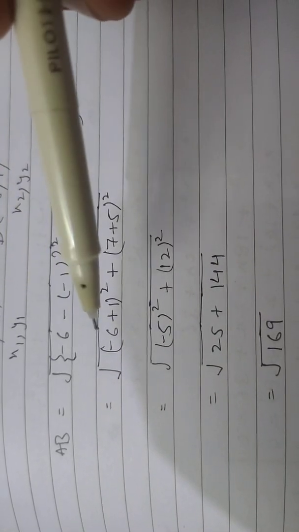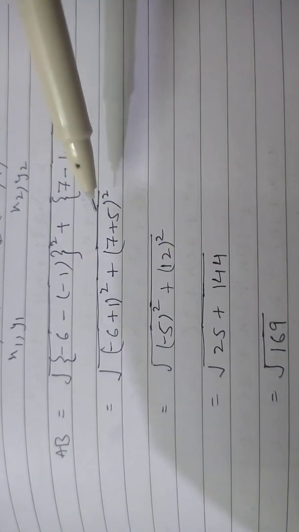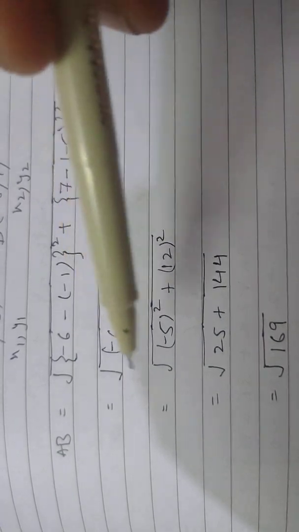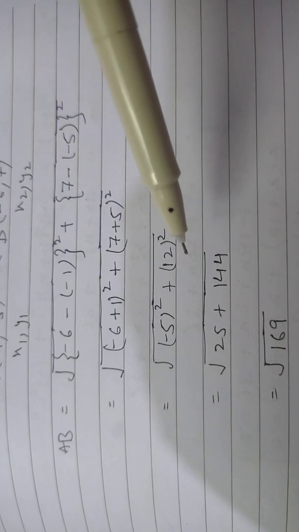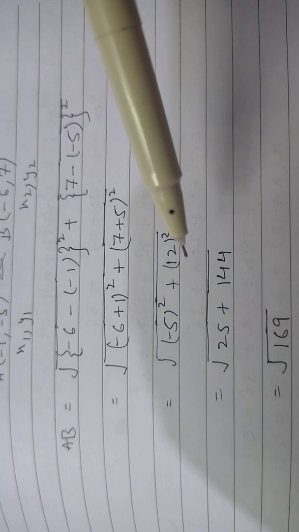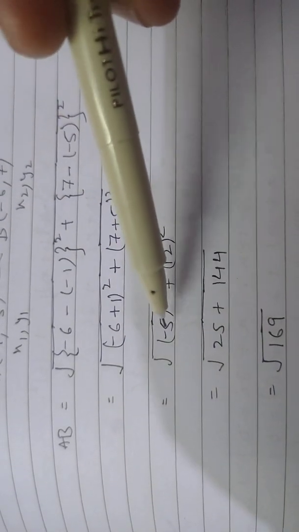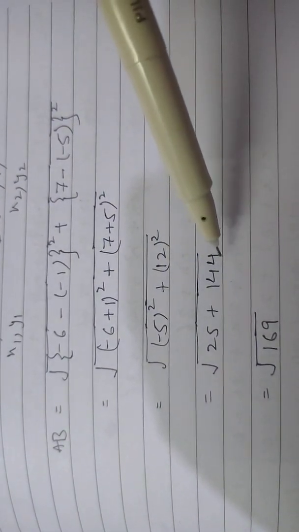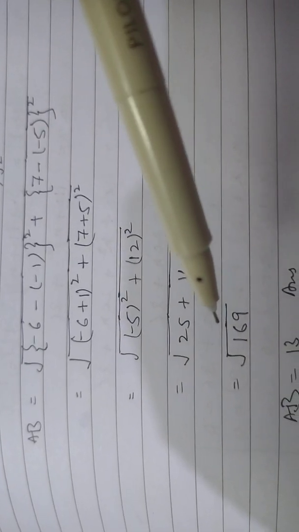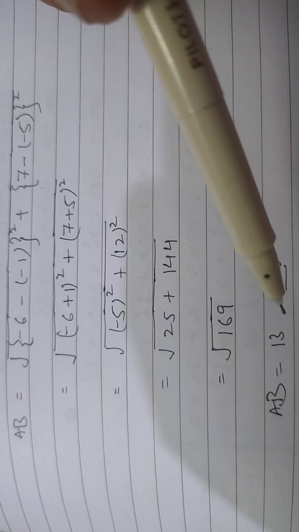Then after that, -6 plus 1 is going to give us -5 whole square, plus 7 plus 5 is 12 whole square, and again this entire value will be under the root sign. This root sign will continue until you change the number into a number which is a perfect square. So this will be 25 plus 144 under root sign, and this will give us root 169. As we all know, root 169 is actually the perfect square of 13.